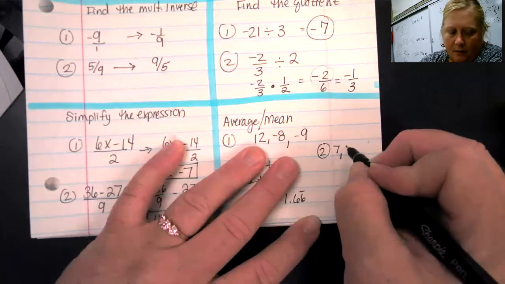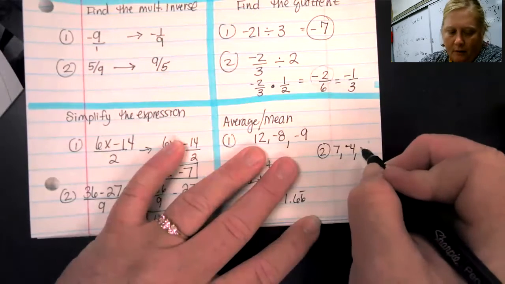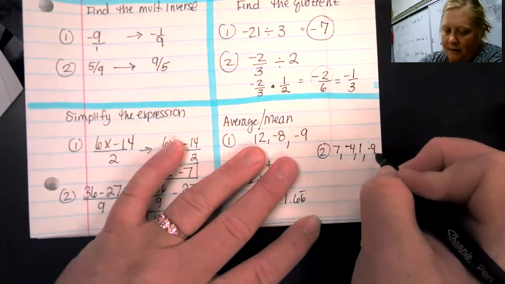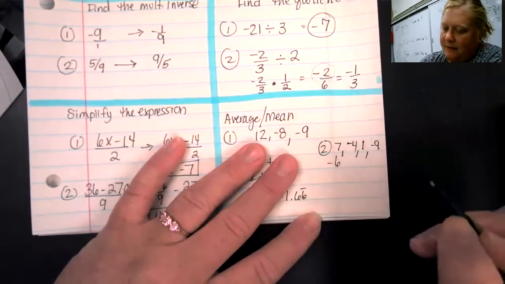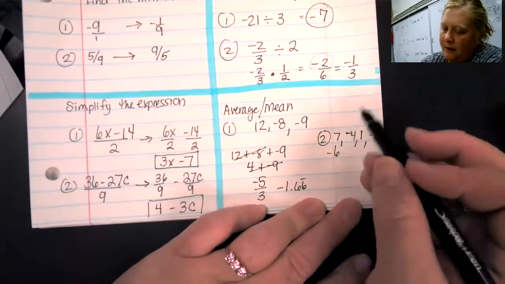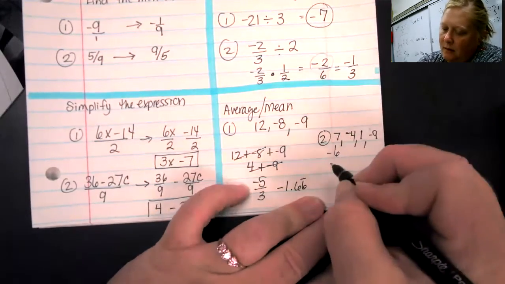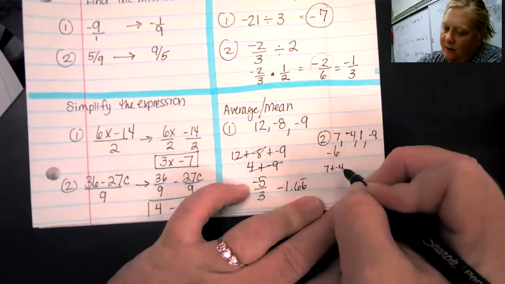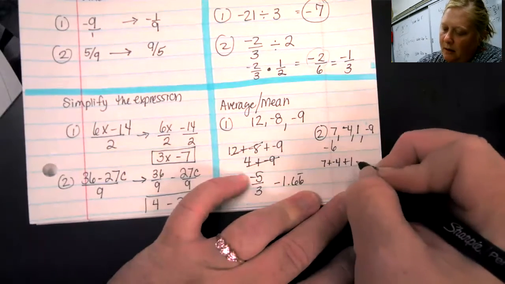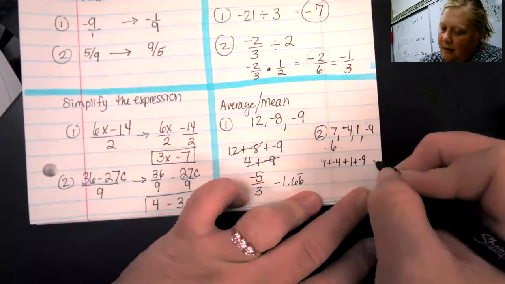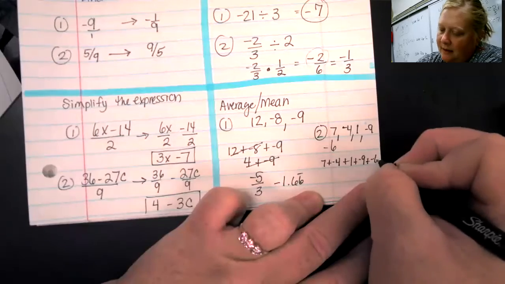All right, let's try this one. 7, negative 4, 1, negative 9, and negative 6. So let's see. 7 plus a negative 4 plus 1 plus a negative 9 plus a negative 6.